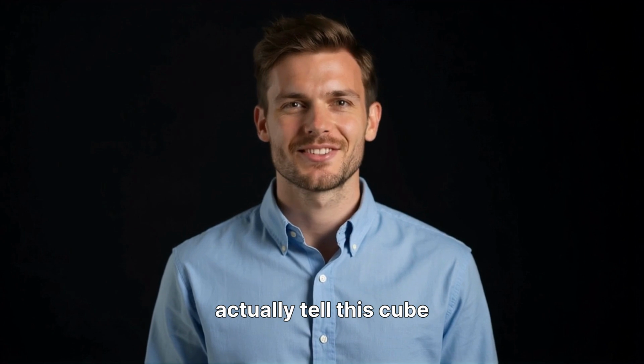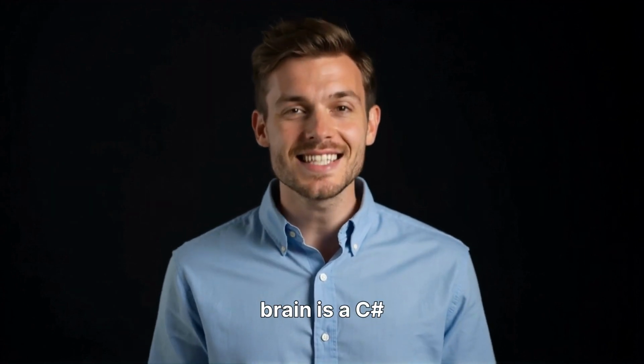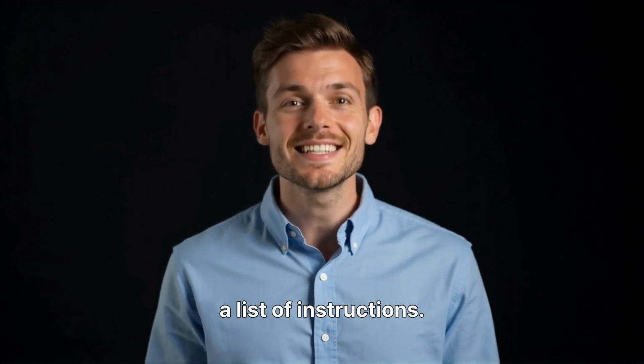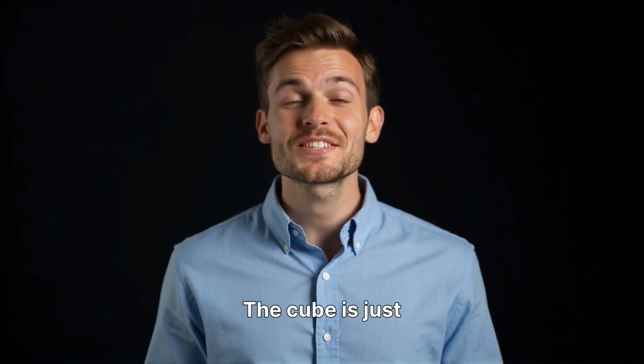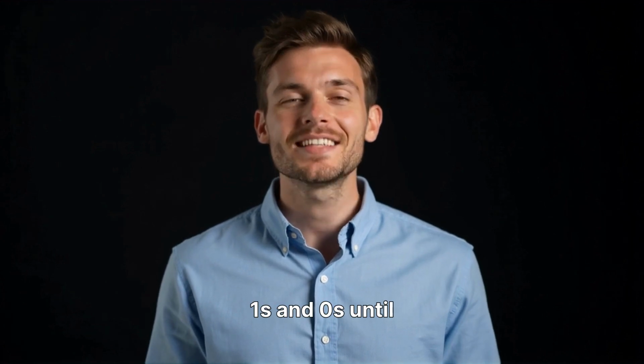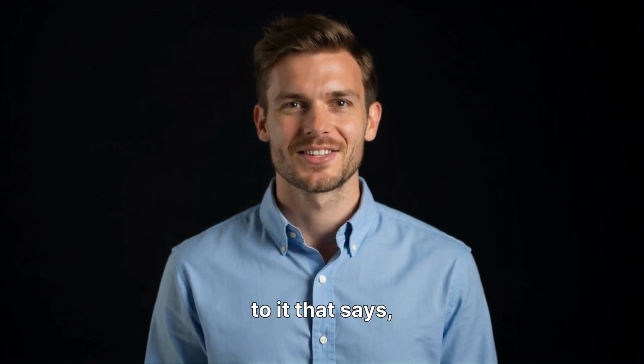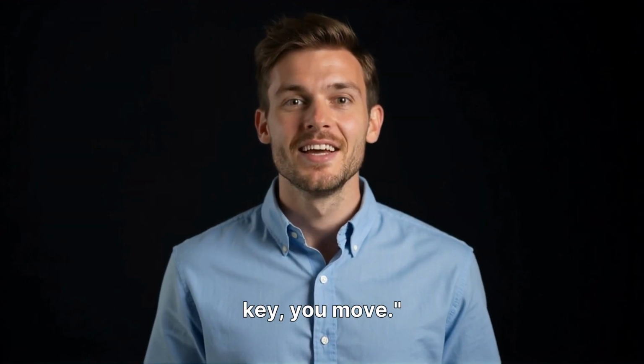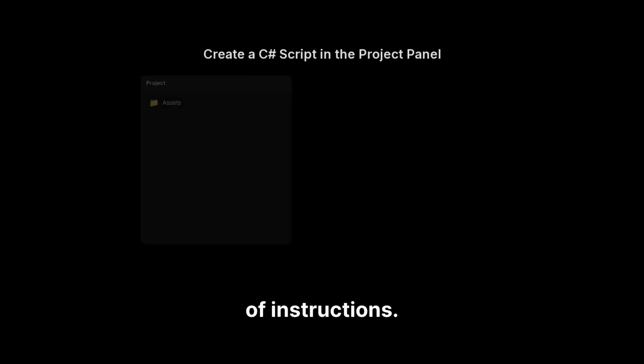So how do we actually tell this cube what to do? We give it a brain. And in Unity, a brain is a C# script. A script is just a list of instructions. The cube is just a boring block of ones and zeros until we attach a script to it that says, hey, when I press this key, you move. Let's make that list of instructions.